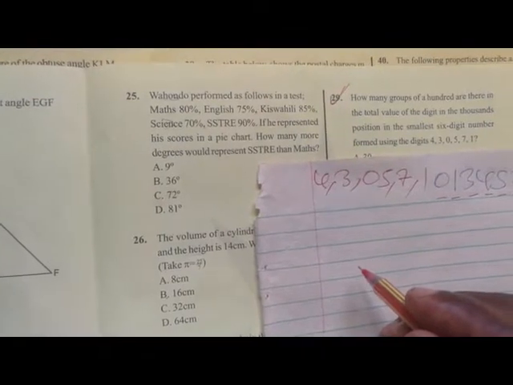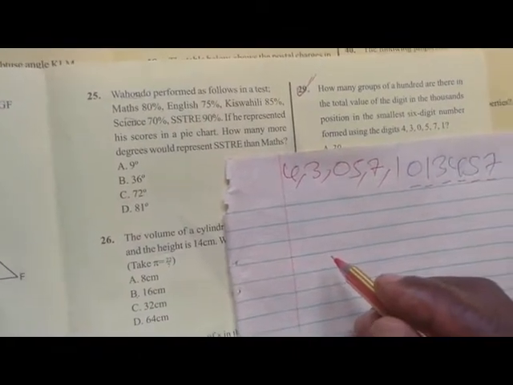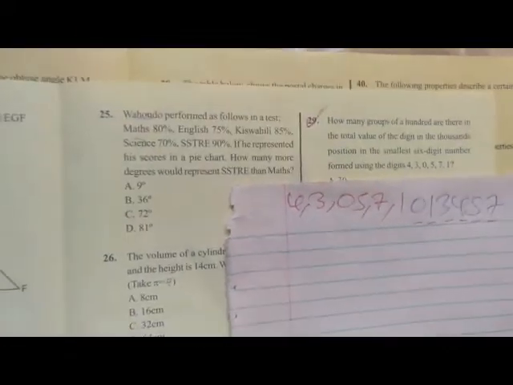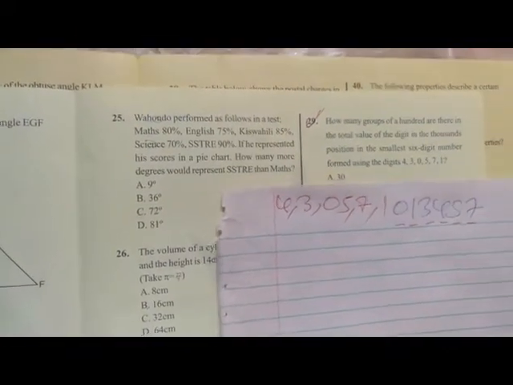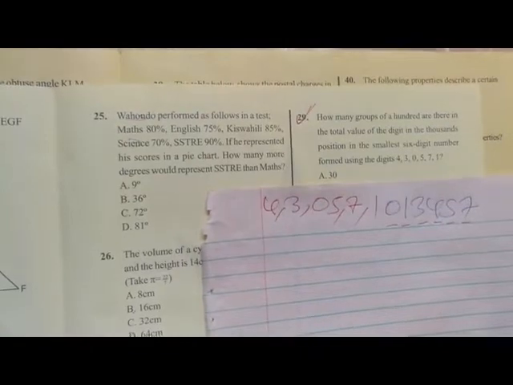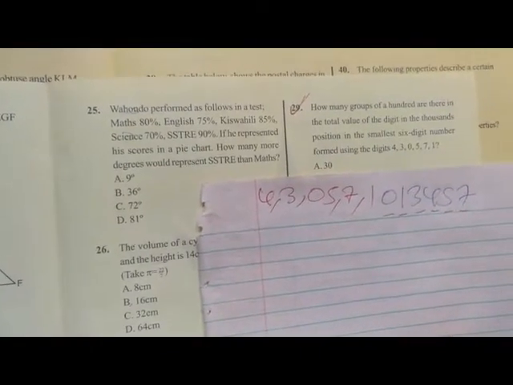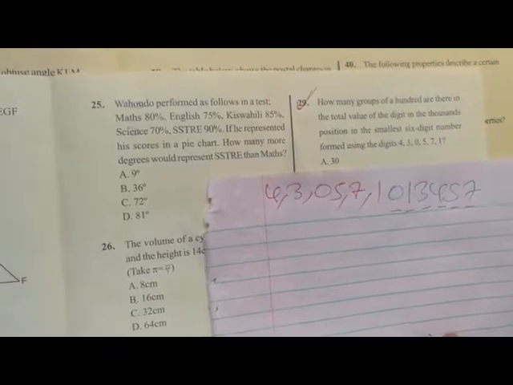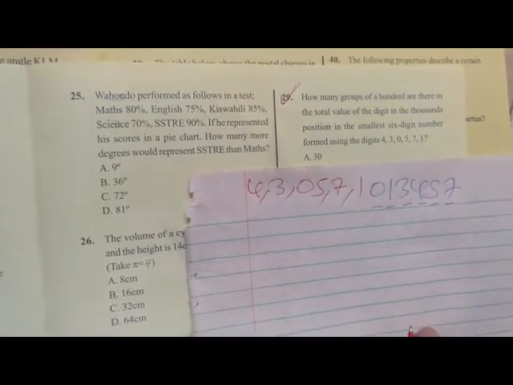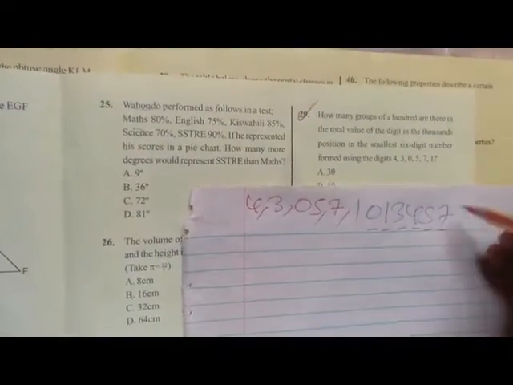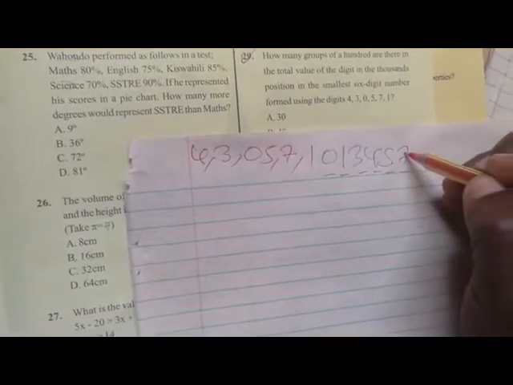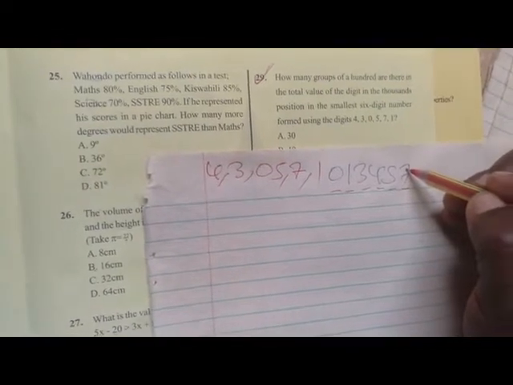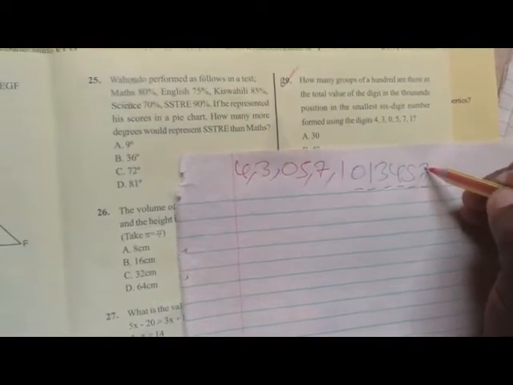The number of groups of hundreds in the digits in the thousand position is given by multiplying each of these figures by 10, from the right-hand side to the left-hand side.